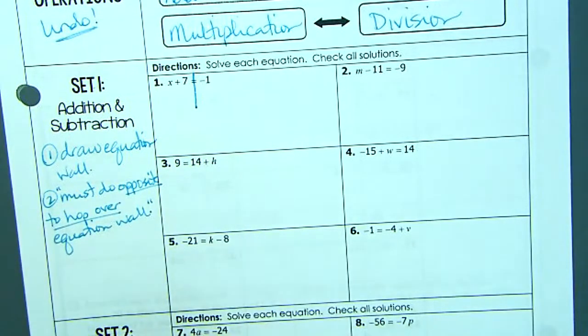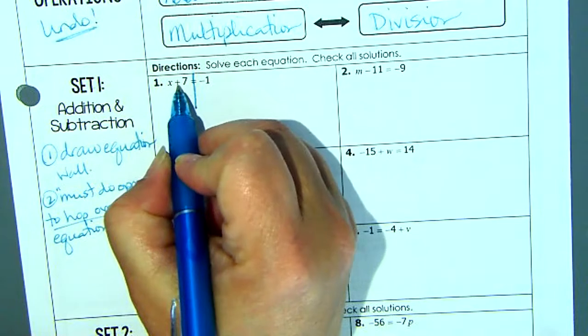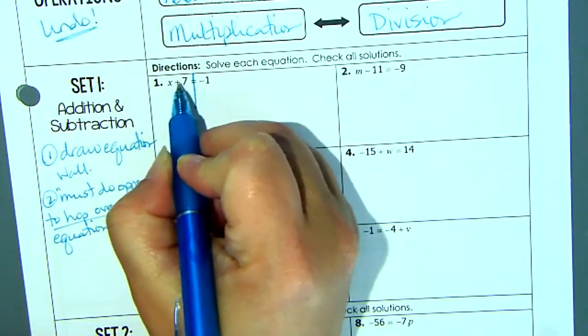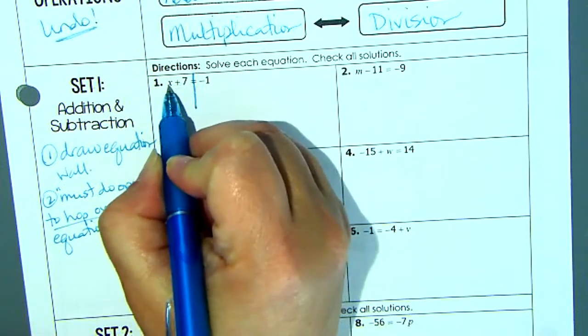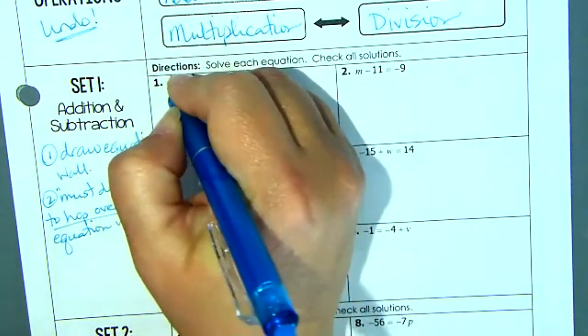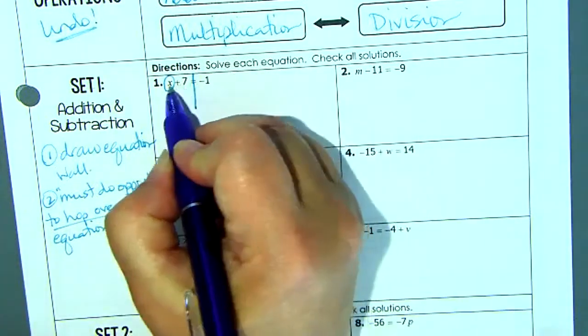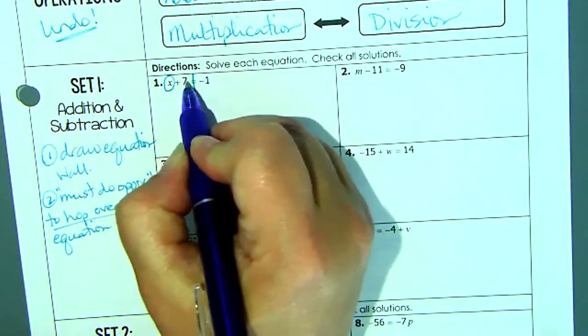All right, let's work number 1. If I look at it, I ask, how is the 7 connected to, or what operation is tied to the variable? First off, this is my variable. We drew my equation wall. And now, how are these two connected? What operation connects them?